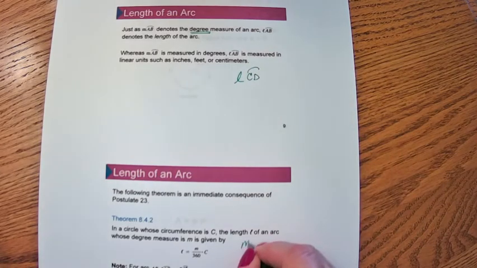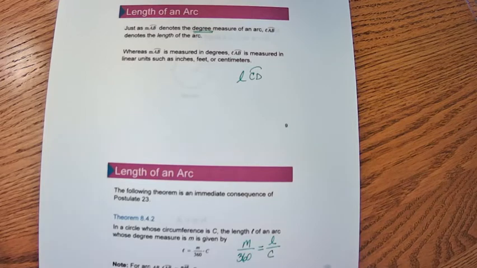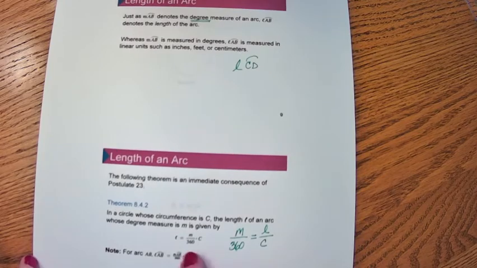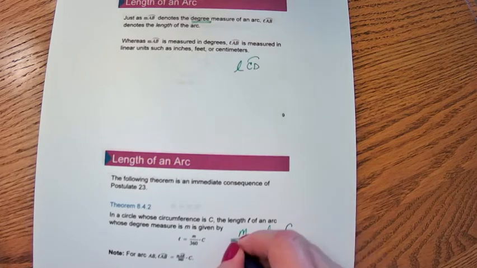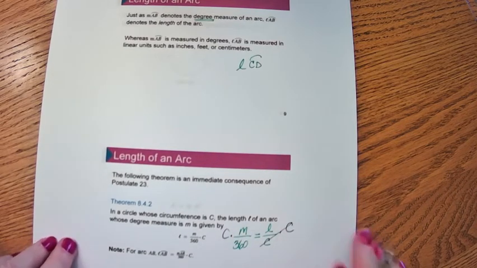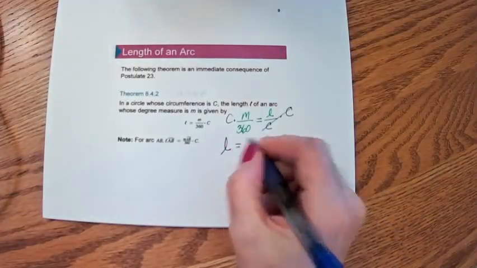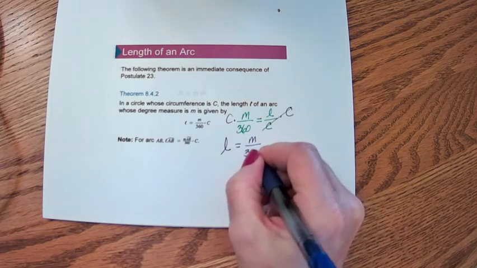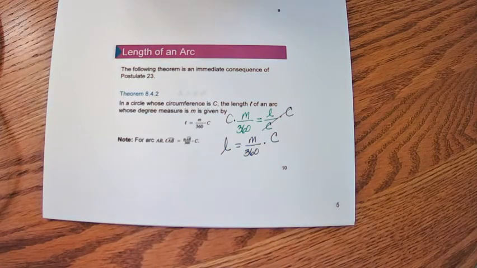And if we know that central angle to 360 is going to equal arc length to the entire circumference, that proportion is true. If I wanted an equation to solve for L, let's multiply both sides by circumference. And you will get this equation. The arc length of an intercepted arc is going to be the central angle divided by 360 multiplied by the circumference of the circle.